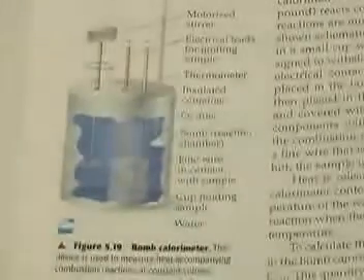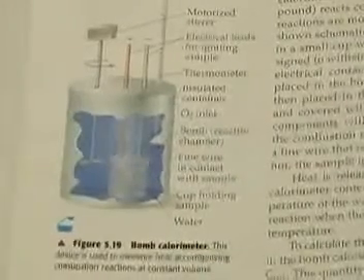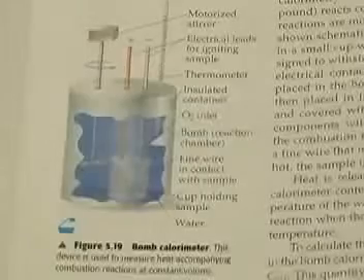A second type of calorimeter that we'll look at in this video cast is one that's called a bomb calorimeter. A bomb calorimeter is talked about on the next page, and it's figure 5.19 in your textbook on page 186. I'm going to zoom in on this just a little bit so you can take a closer look. A bomb calorimeter is a device that is used to measure heat accompanying combustion reactions, and they occur at constant volume.